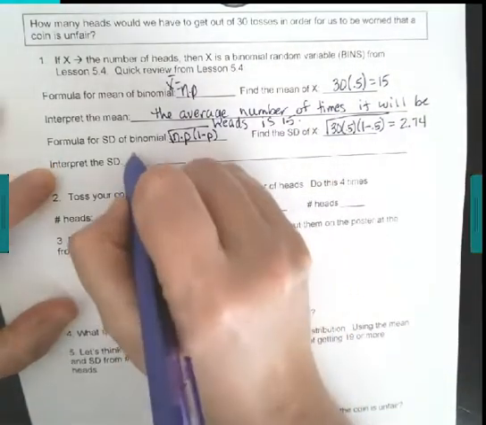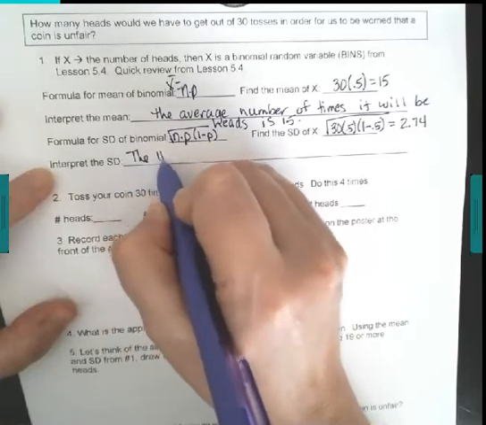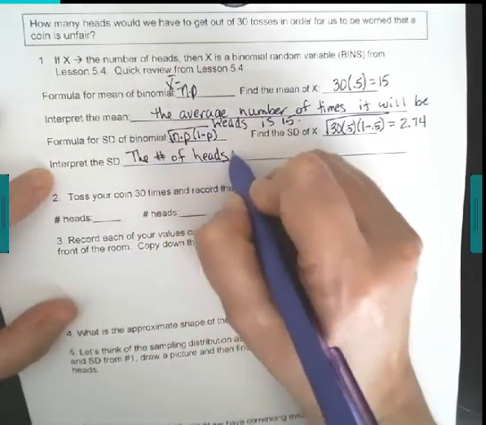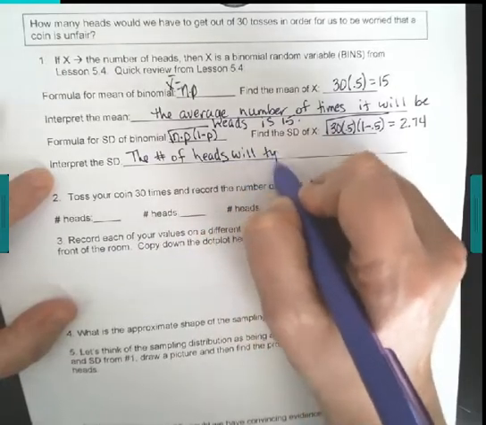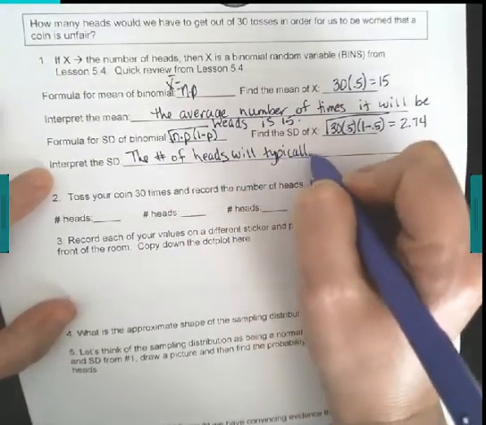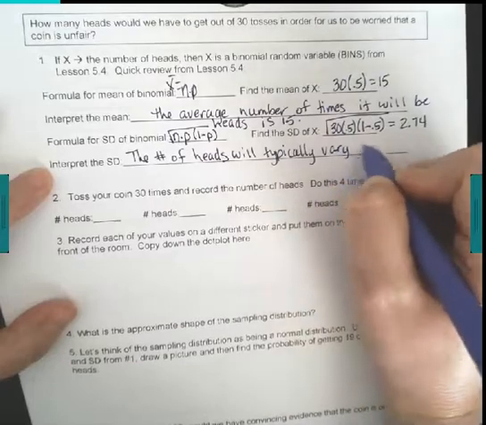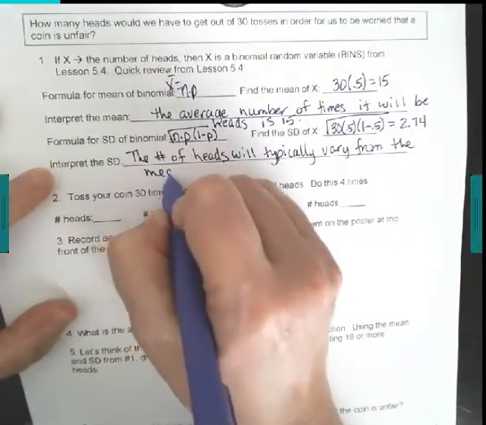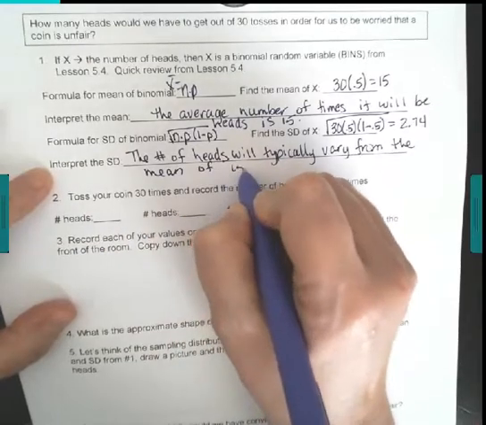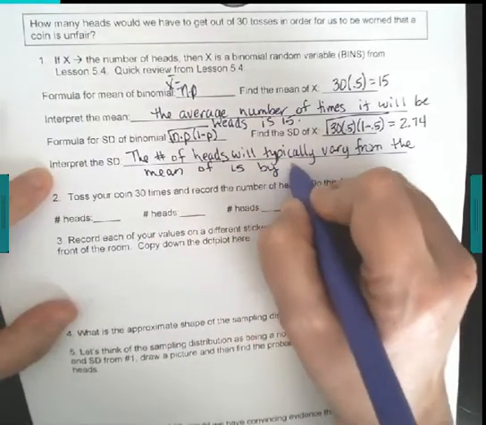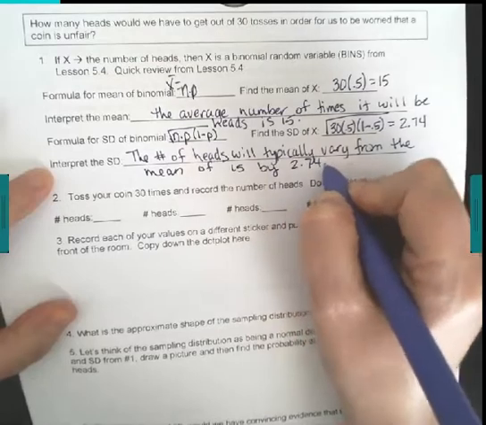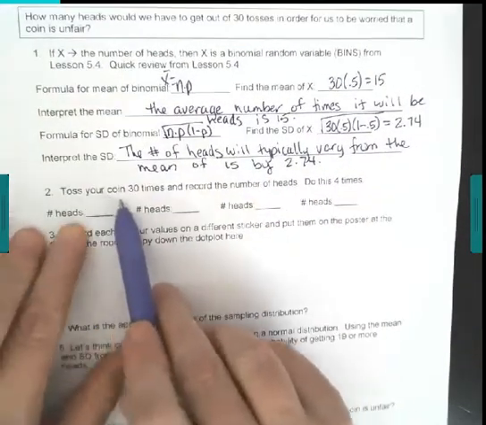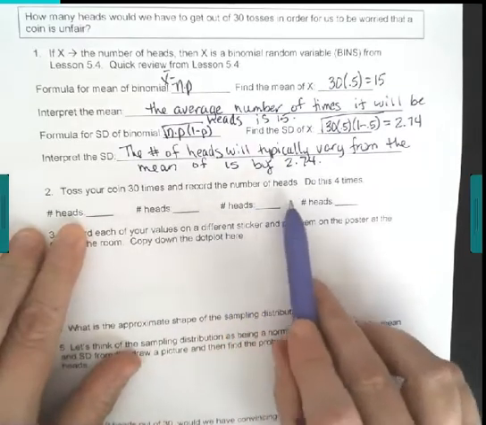So to interpret that, we would say the number of heads will typically vary from the mean of 15 by 2.74. All right. So you all did your 30 coin tosses and you recorded your number of heads.